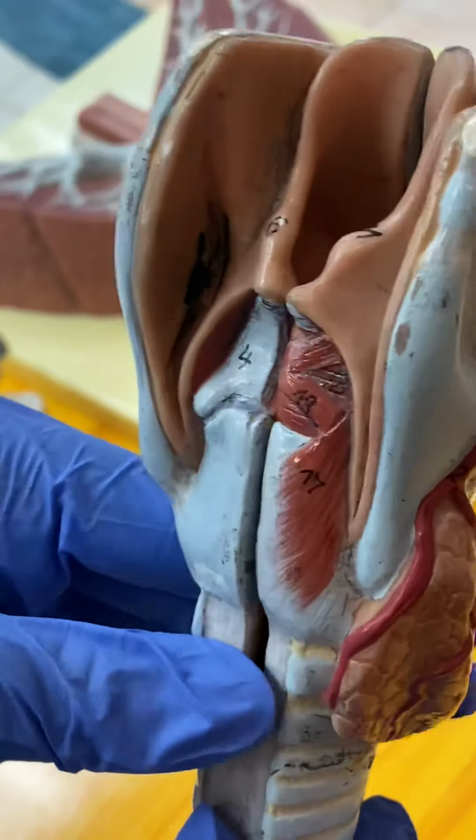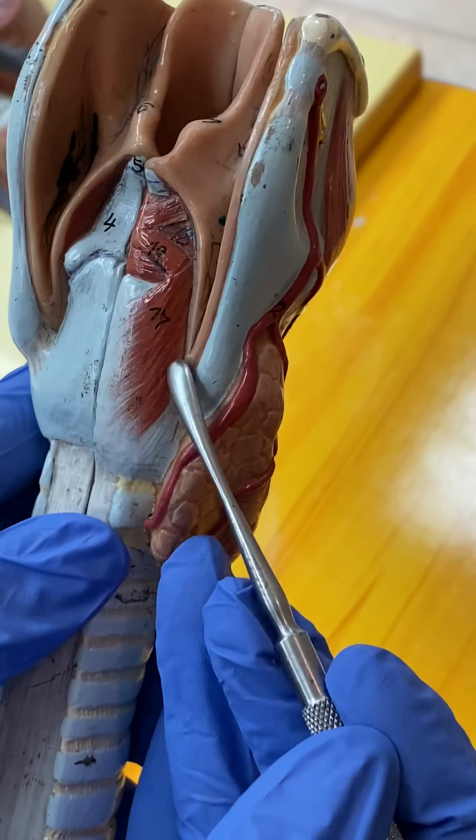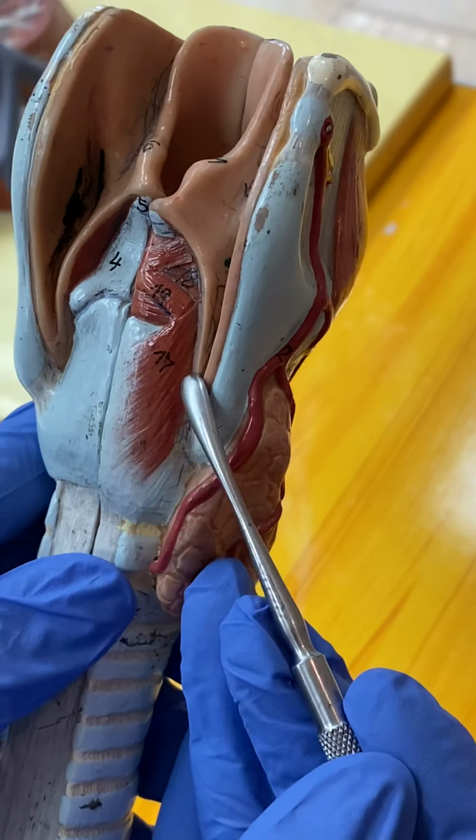Now, what else do you see posteriorly? Our group of muscles now. This is posterior cricoarytenoid.